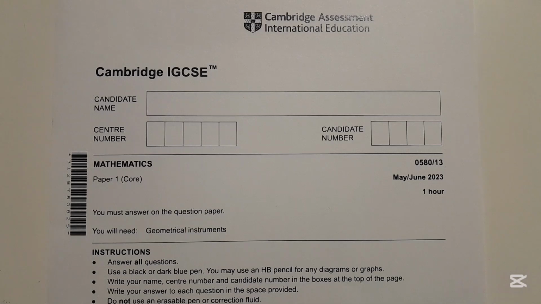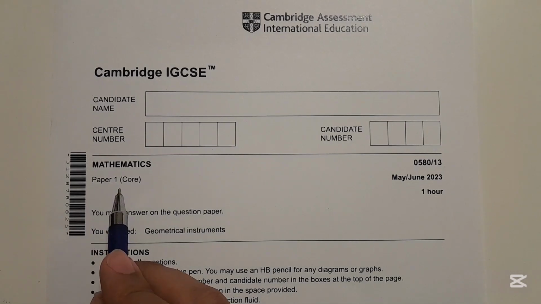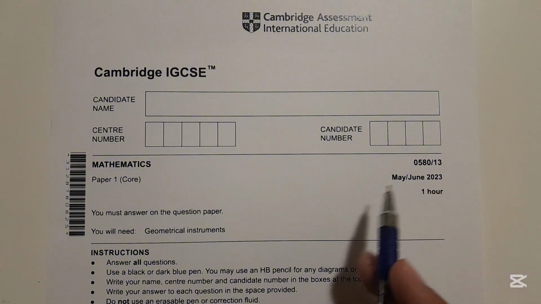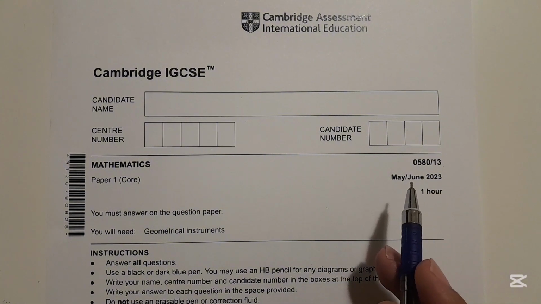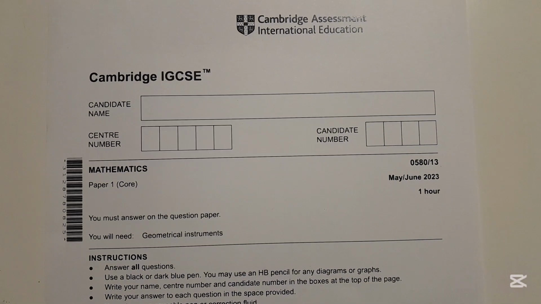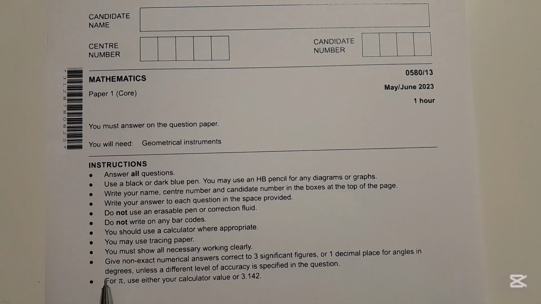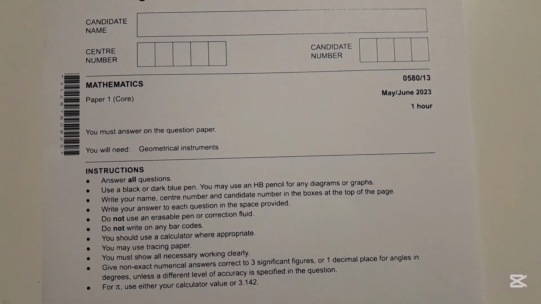So today I'll be explaining the Mathematics Paper 1, which is Code Edition. Code is 0580 Paper 13, May June 2023. And for this paper, you should all read the below instructions mentioned at the start of the paper. And let's get started with the first question.